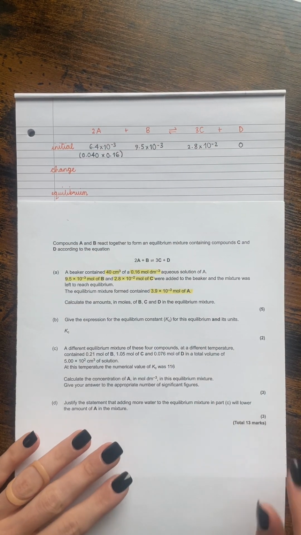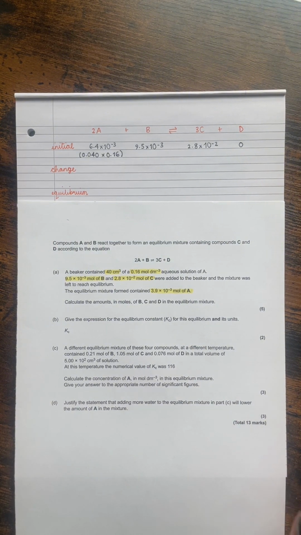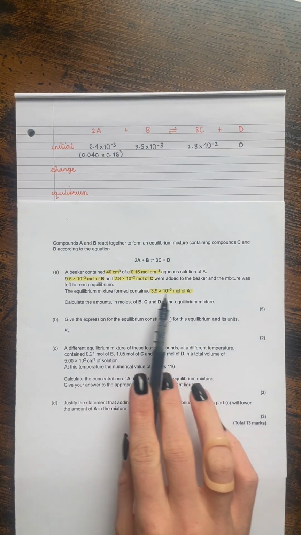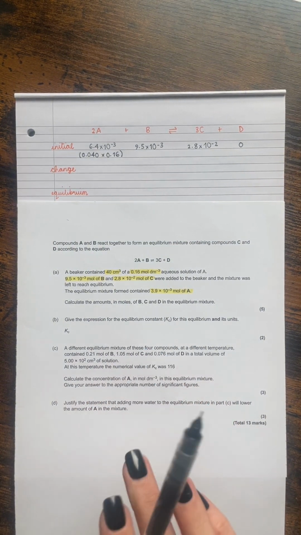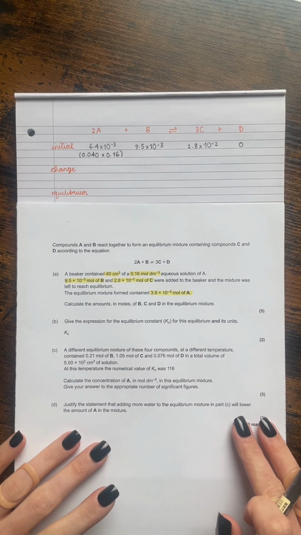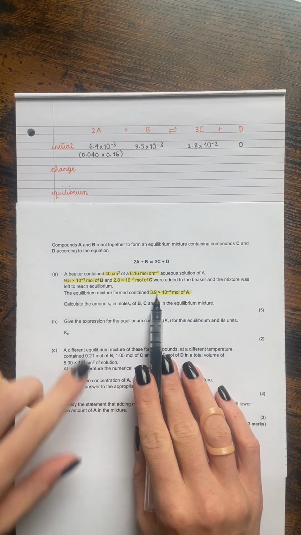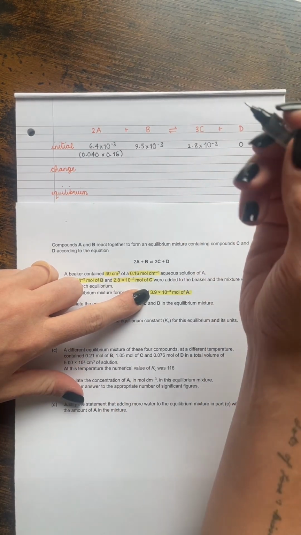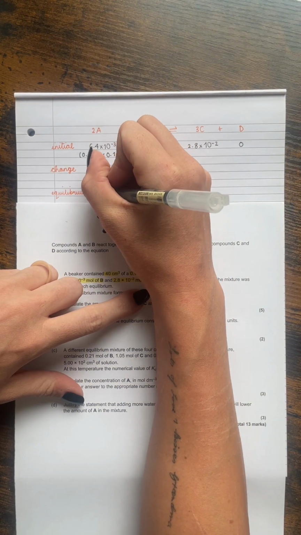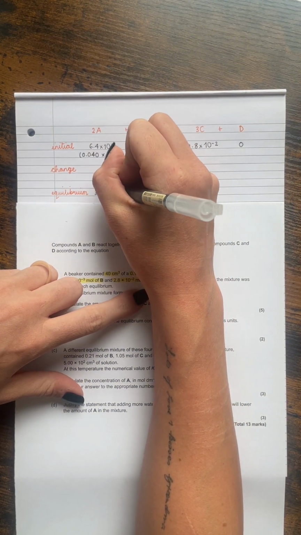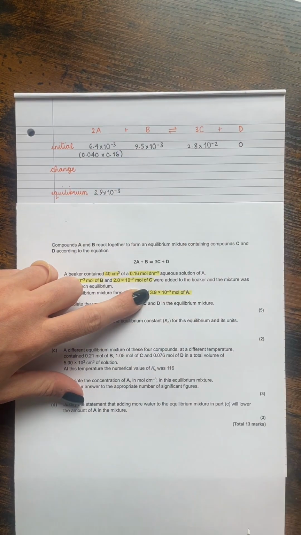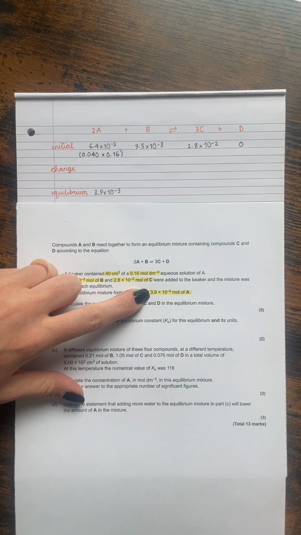Okay, so that's got to be the first thing we do with these ICE tables, and then for whichever substance we now know the equilibrium moles of, that's the next thing to write in. So the equilibrium mixture formed contained 3.9 times 10 to the minus 3 moles of A. And from that, we can work out everything else.